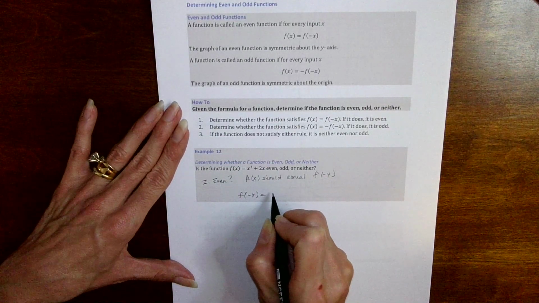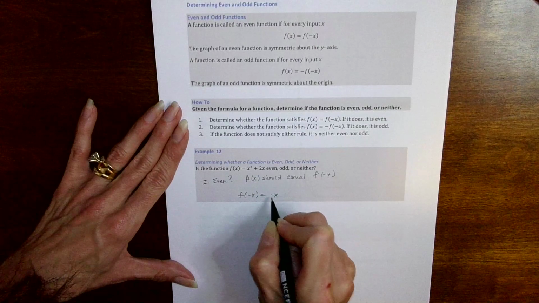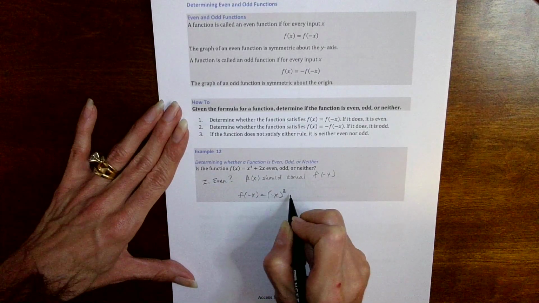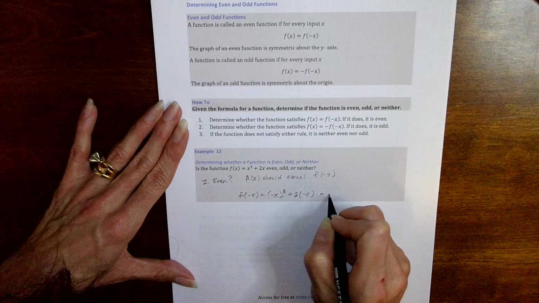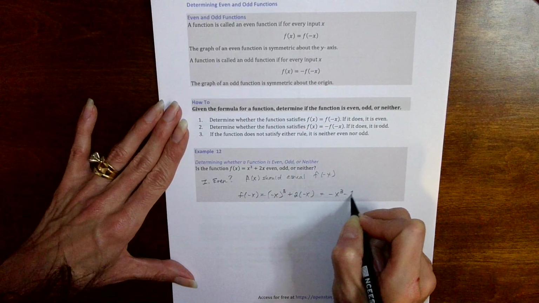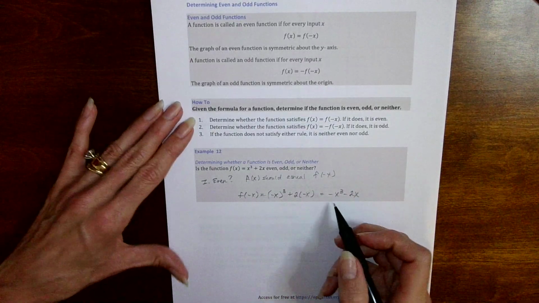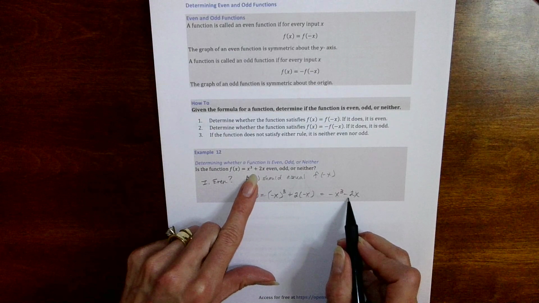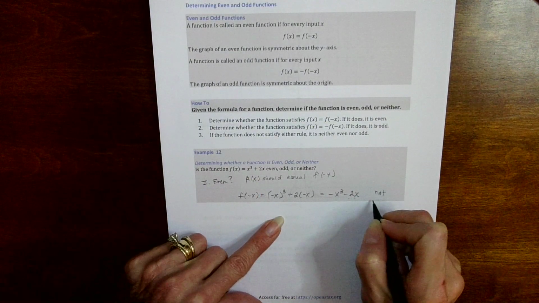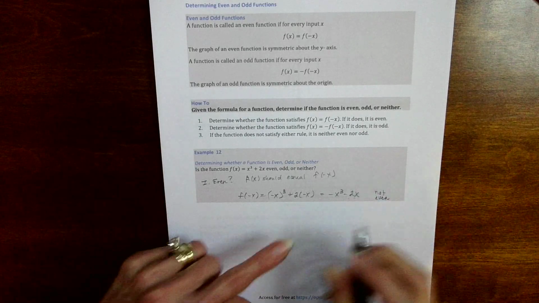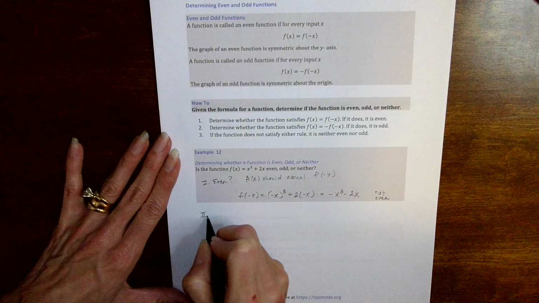Every time I have an x, I replace it with -x. And I get -x cubed minus 2x. Those are not the same. They don't have the same signs, so they are not even.